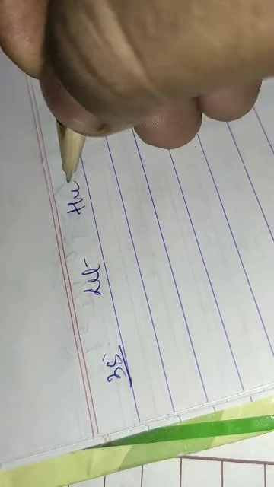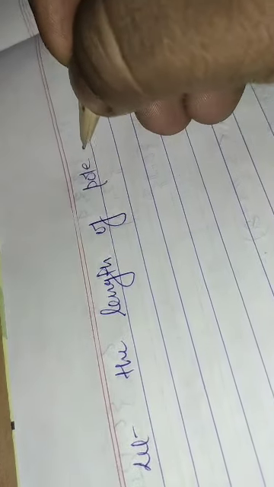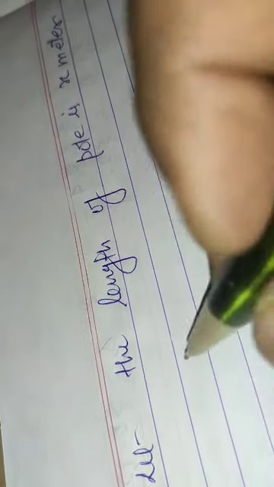Let the length of pole is x meter. The 1/3 is buried.